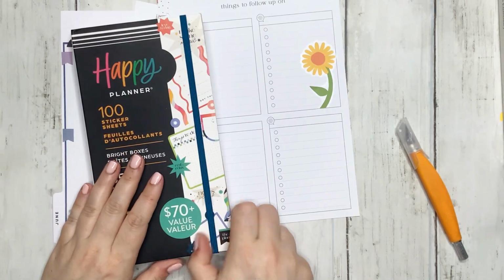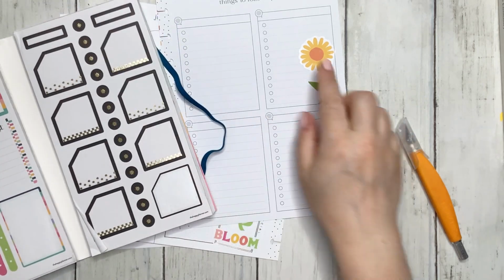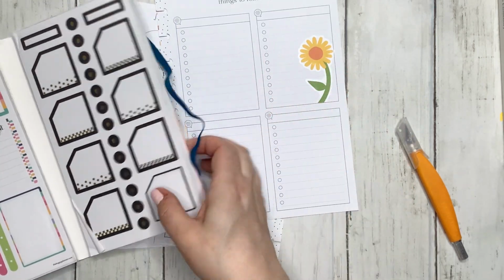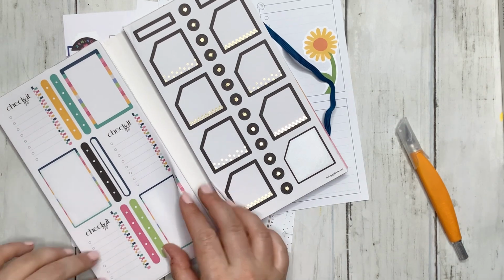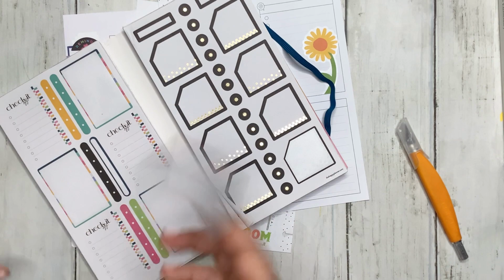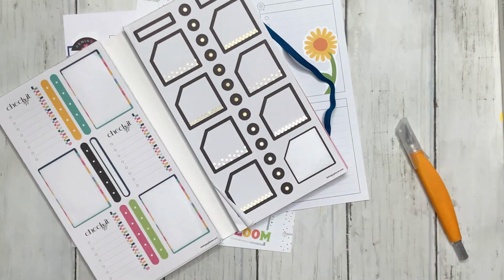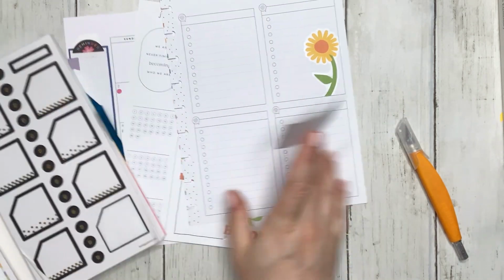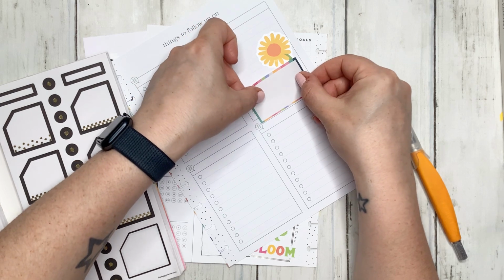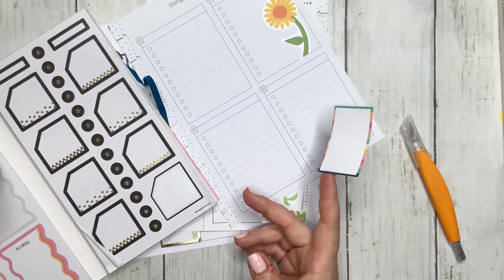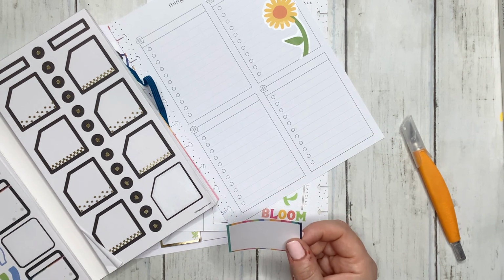I have the bright boxes, and I think I want to add a couple boxes to each of these. One thing I noticed is that a lot of the colors in this really do coordinate with this sticker book. So I'm just going to use a couple of boxes. For instance, this one's a little too big for what I wanted, so I'm going to use this one elsewhere.